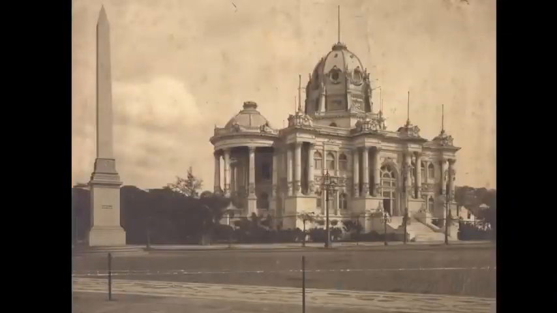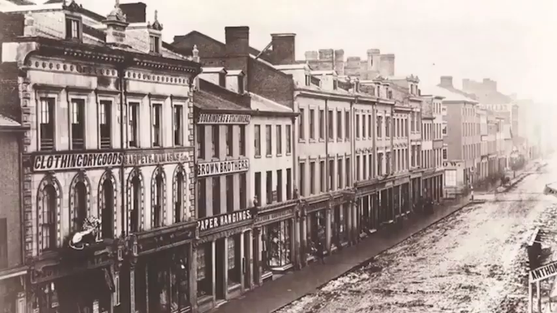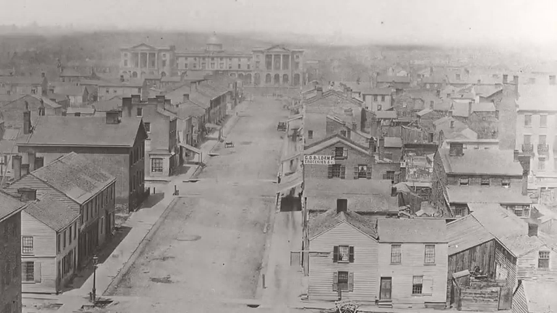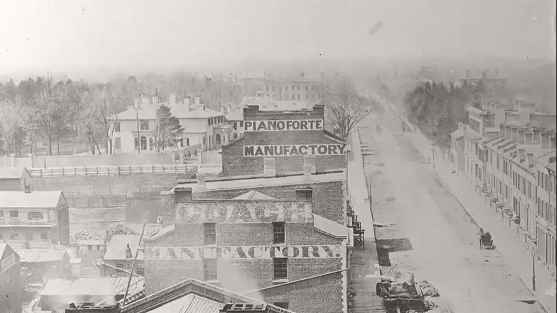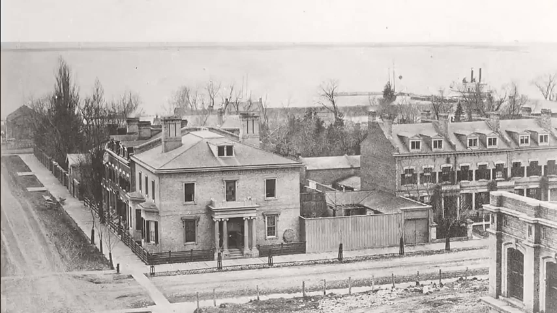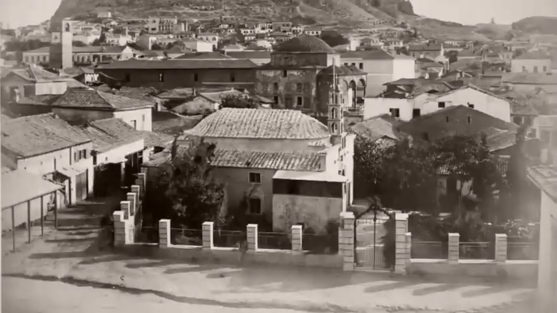Rio in Brazil, 1860s. Toronto, Canada, 1860s. Athens in Greece, 1860s.